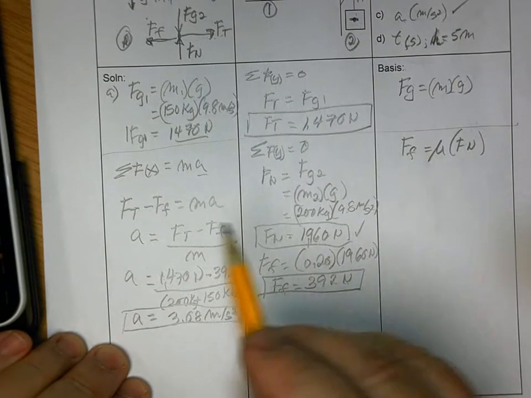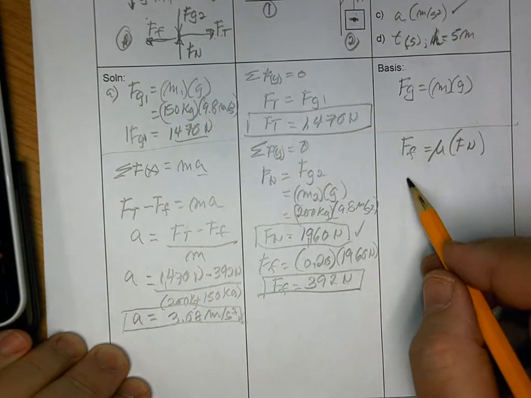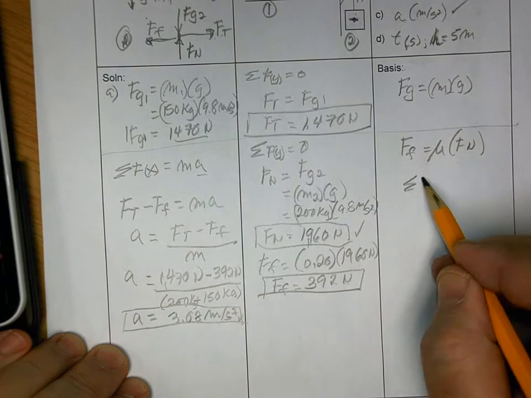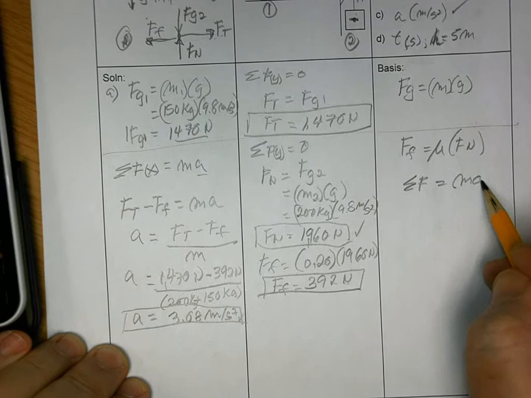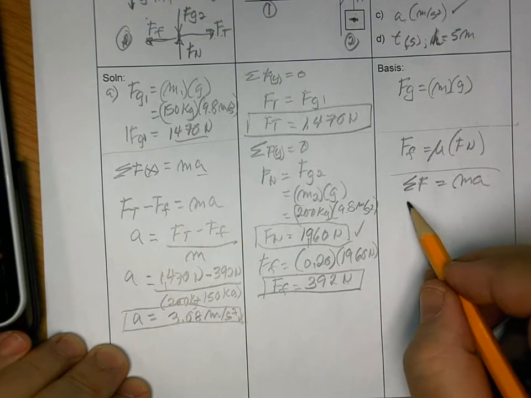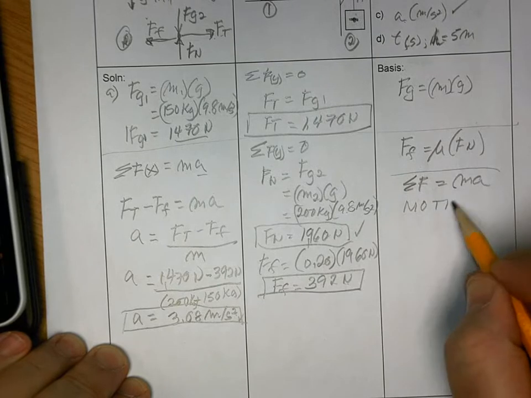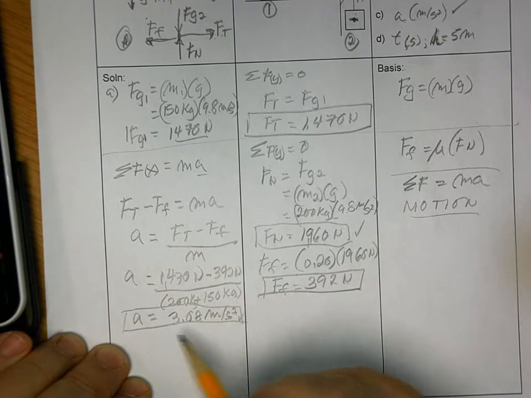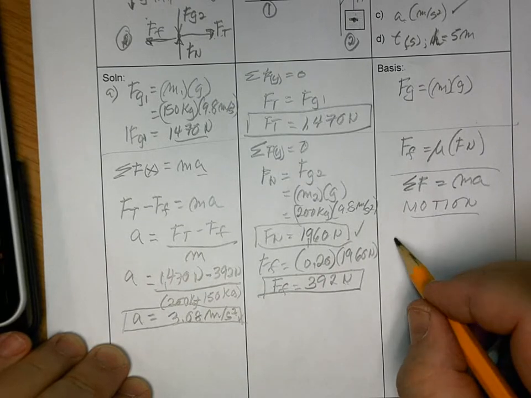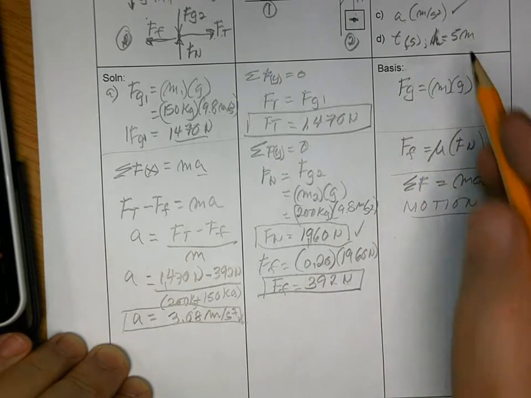Okay, so, and the basis for that is the summation of forces is equal to ma when it is moving. So there is motion, right? Because it's unbalanced. And then for the last part, we're going to look for the time and the distance.